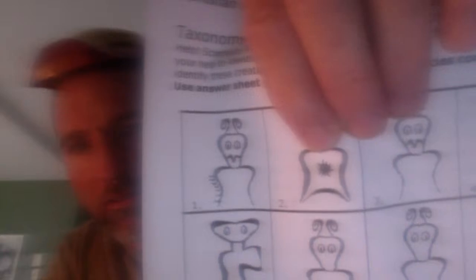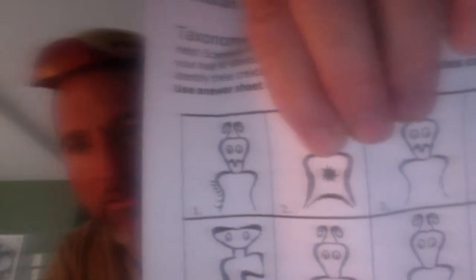Julia, I think we can agree that that is some kind of star, wouldn't you? What do you think that is? I think that's a star. That's a star. So that answer is yes also. Do you see any other stars in any of the creatures? Remember, it's not a perfect star in the sky or that you draw, but it is a star. It has the points coming out of it. So I'm going to say yes to that. So then it says go to number 4.